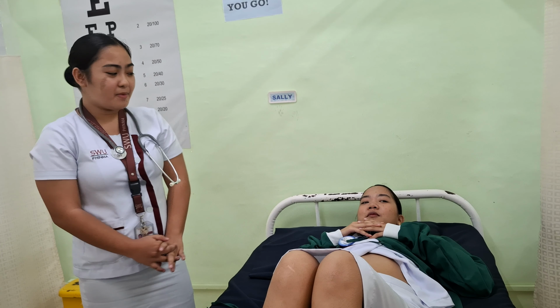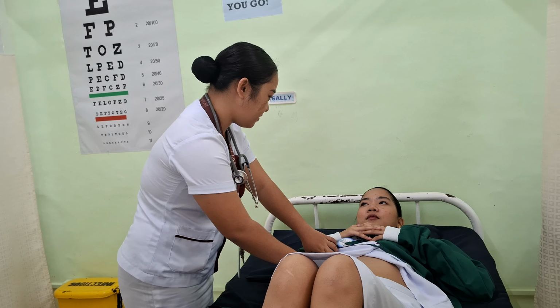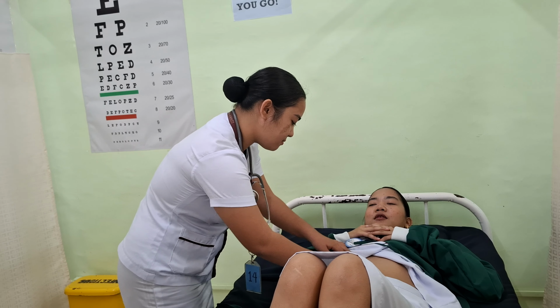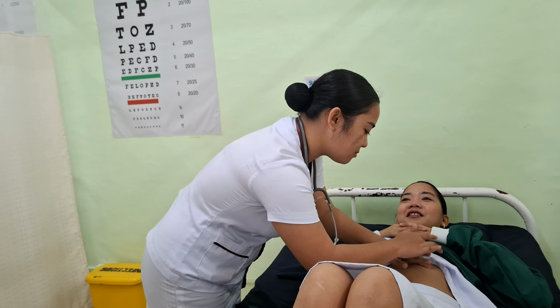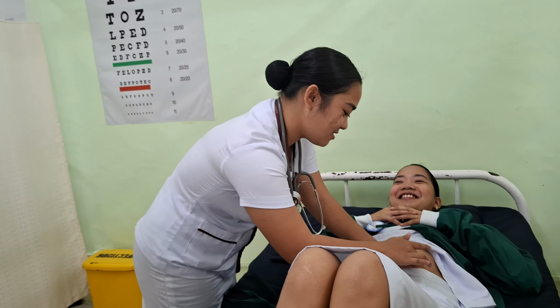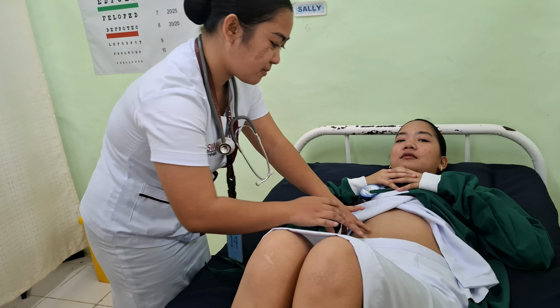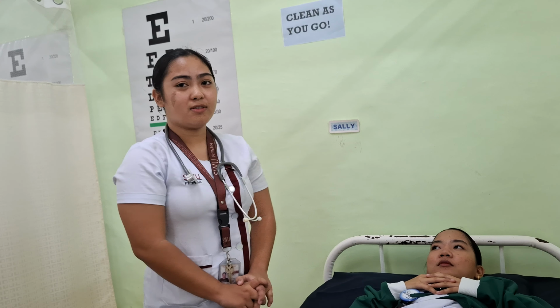Then after that, we need to percuss the patient's abdomen for tones. Upon percussing the patient's abdomen, the tones are normal.